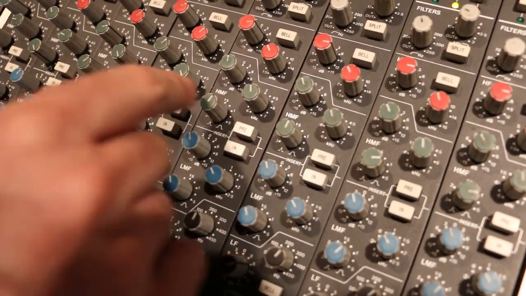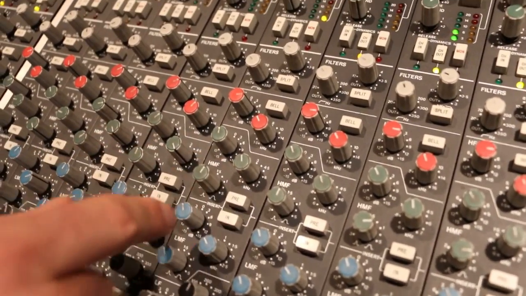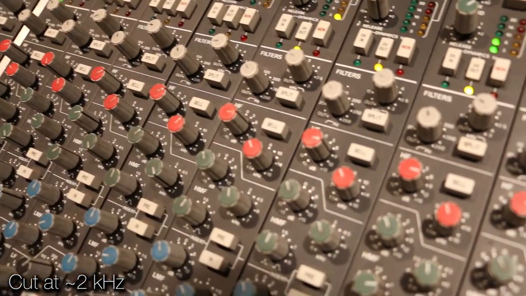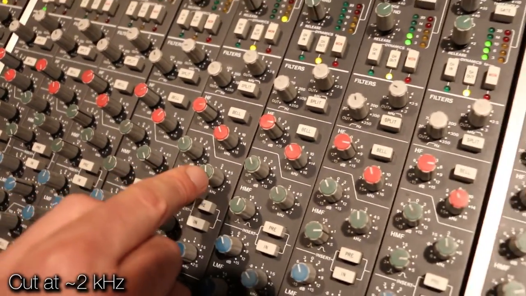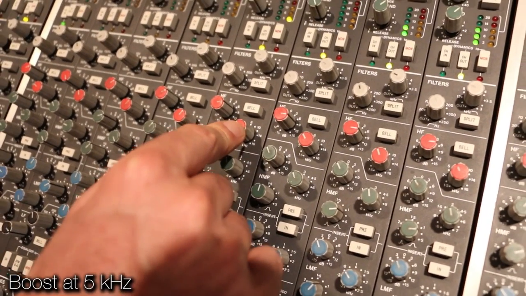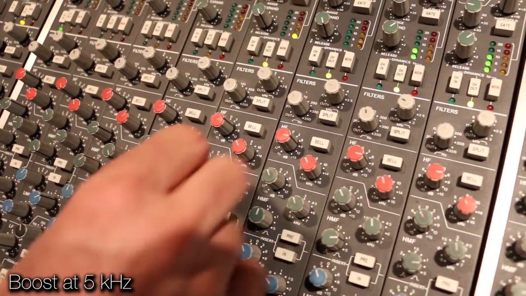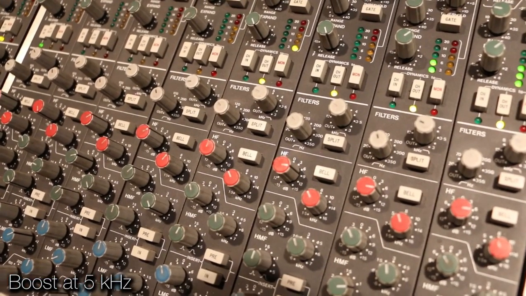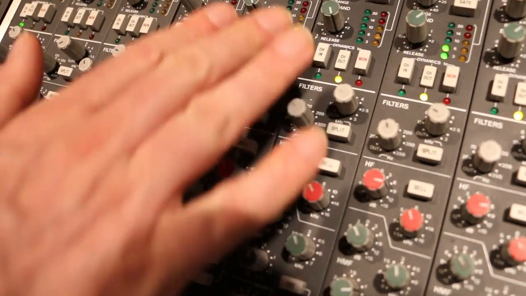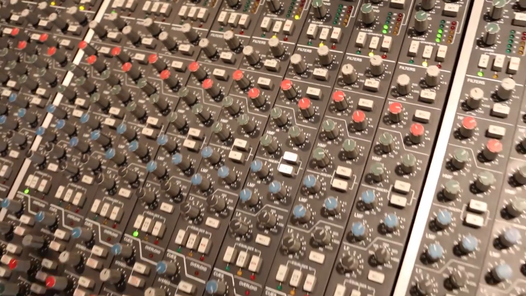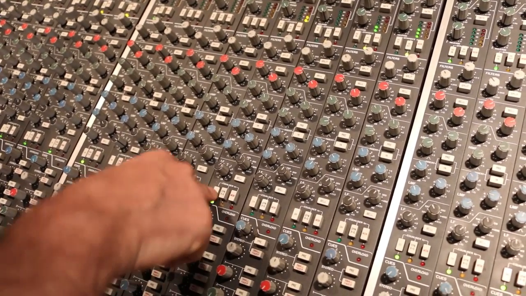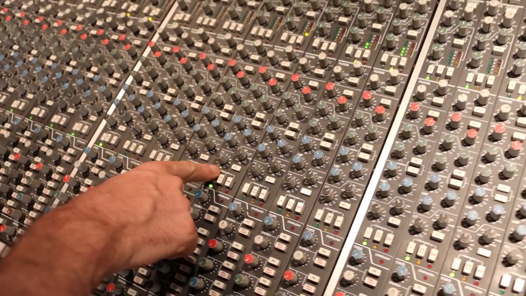Okay, now actually I'm not doing anything there. Just cut a little bit on that 2.5. Do a tiny bit of cut at around 2K. Now at 5K on these guitars, I'm boosting a lot. Before, a little cloudy sounding. After, look at that. Okay, so everything engaged now, it's bypass. It's a good guitar sound, but now it's a better guitar sound.